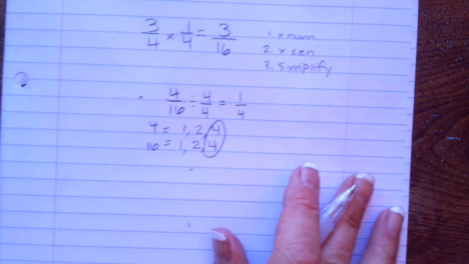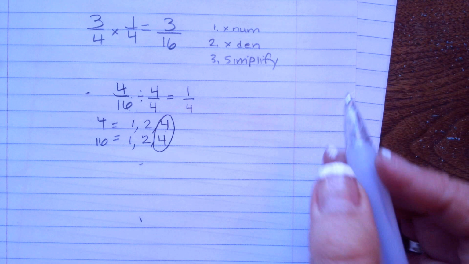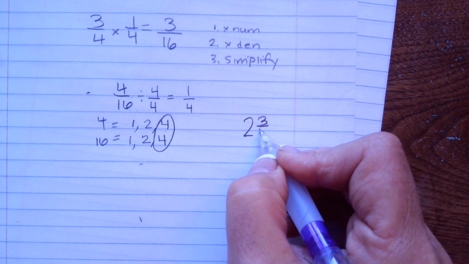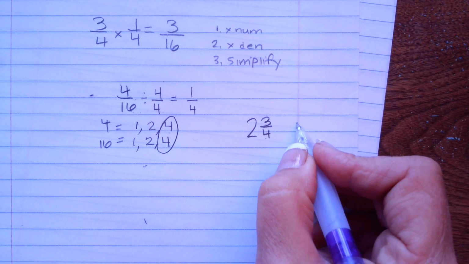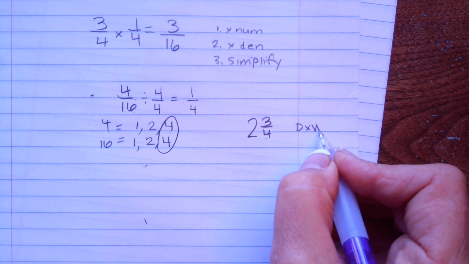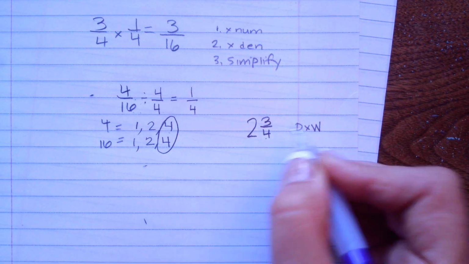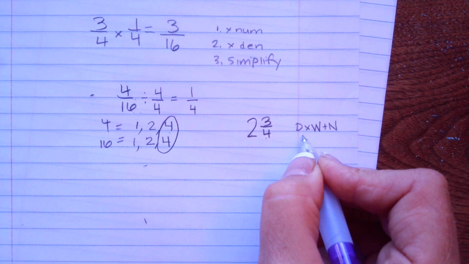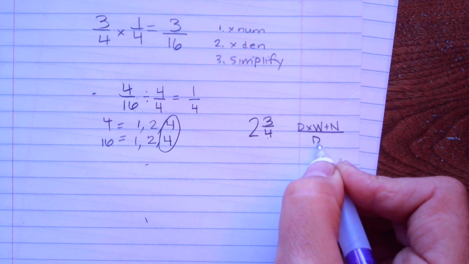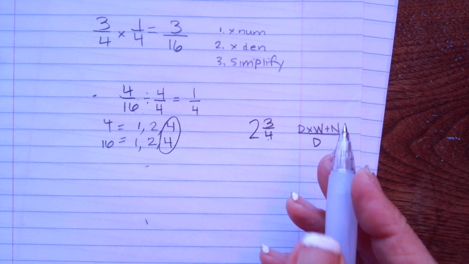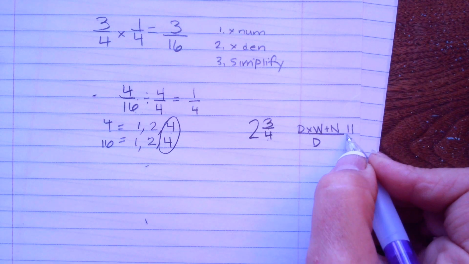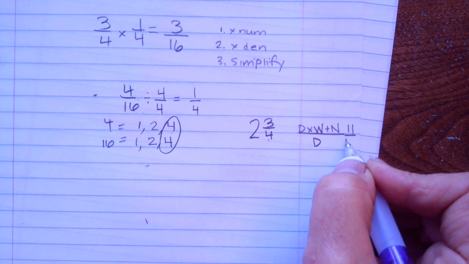We didn't do this one on the test, but I'll just do it with you. Suppose you had to make this into an improper fraction. You're going to do denominator times whole number, plus numerator over denominator. So we have 4 times 2 is 8, plus 3 is 11, over, what's my denominator? 4.